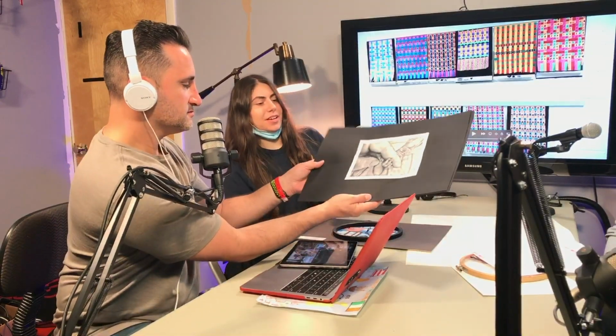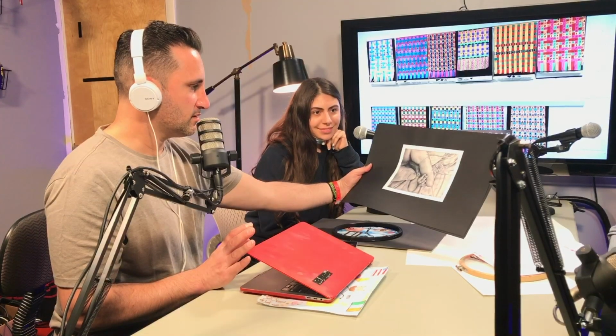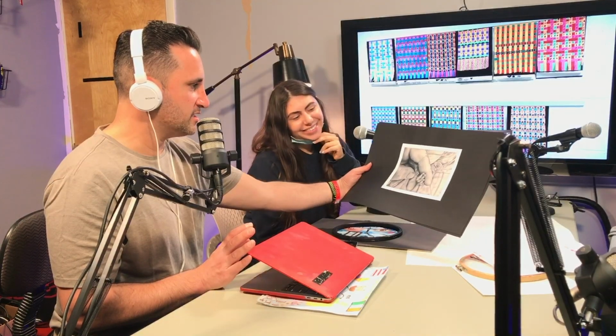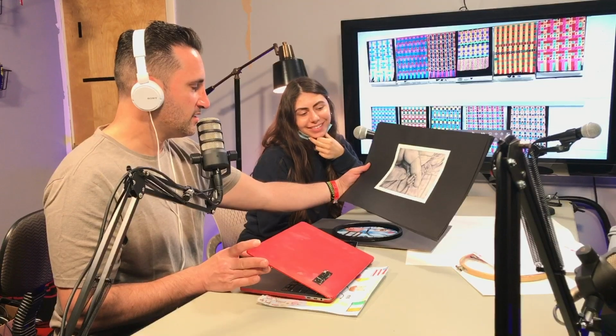So this first piece of mine, I did this in pencil, and it's supposed to show birth, like a preemie in the hospital. So you can see it's like the parent holding the baby's finger. Wow, it's so beautiful. Thank you. It's the details and the shadowing. Yeah. So something like this.